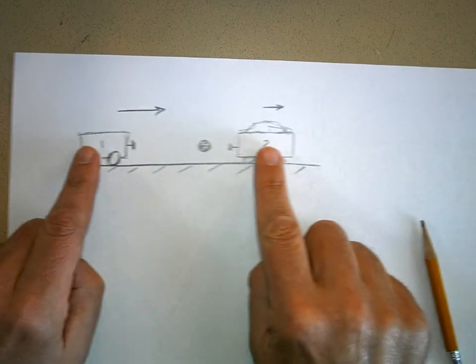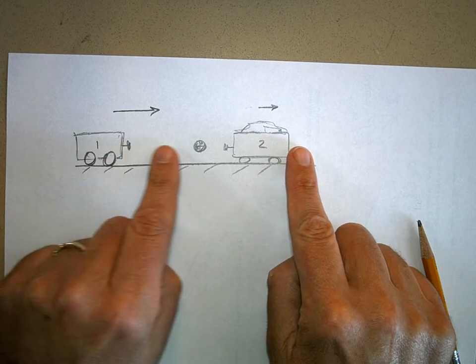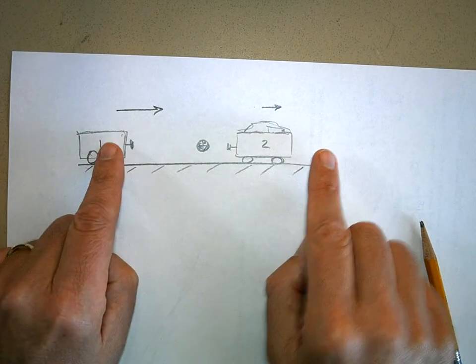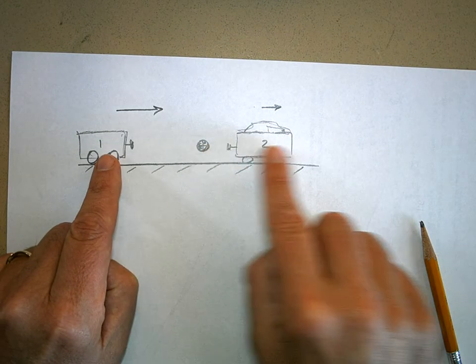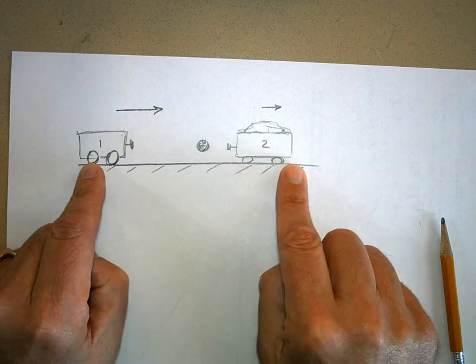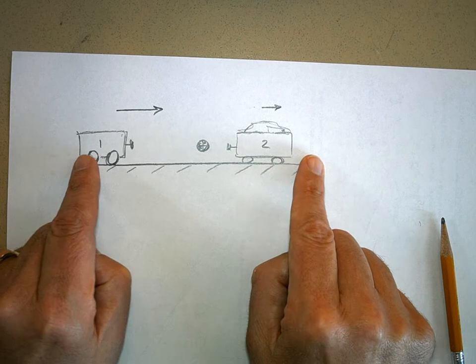These guys are going to be moving to the right, but 1 is catching up with 2, isn't it? So what's the center of mass going to be doing? It's going to be moving along with the 2 trains, but as 1 catches up to 2, the center of mass is catching up to 2 until they connect.